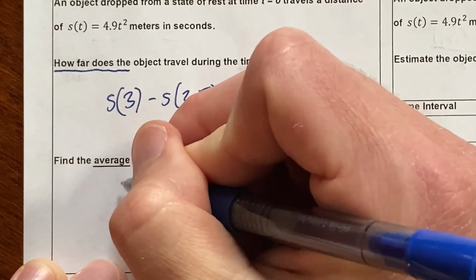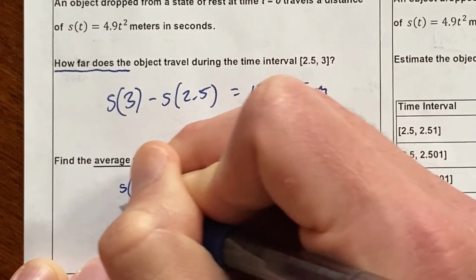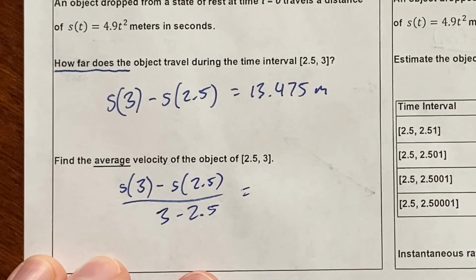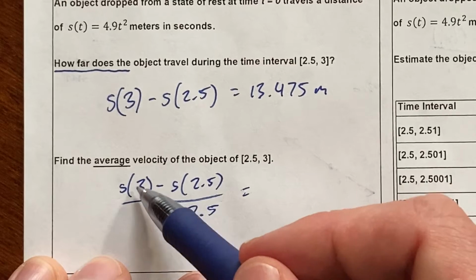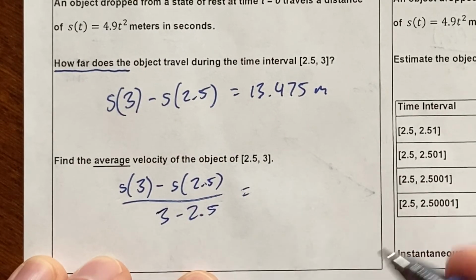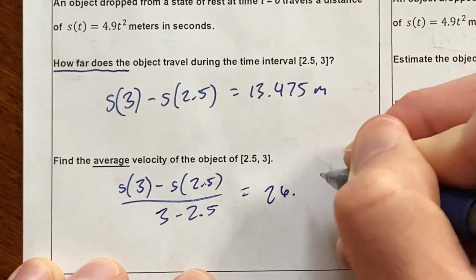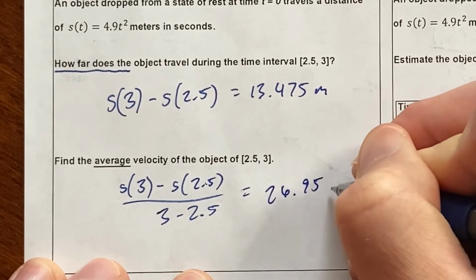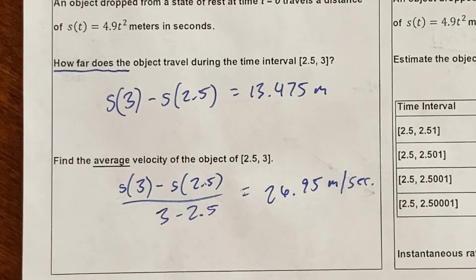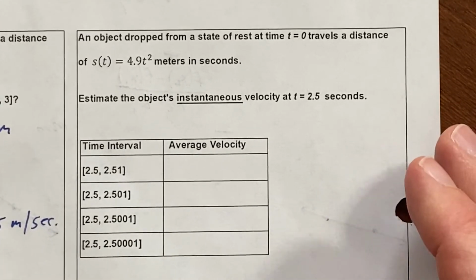So this would be the whole thing: s of 3 minus s of 2.5 over 3 minus 2.5. Punch all that into my calculator. Remember, I'm plugging 3 into that, 2.5 into that, and then dividing by that. I would get 26.95 meters per second.